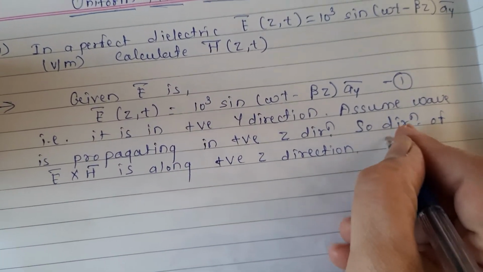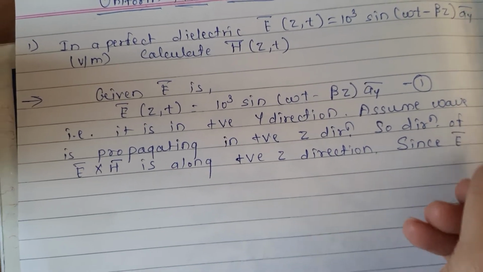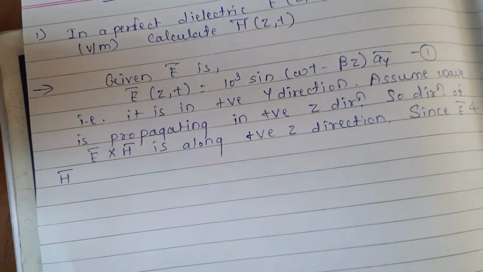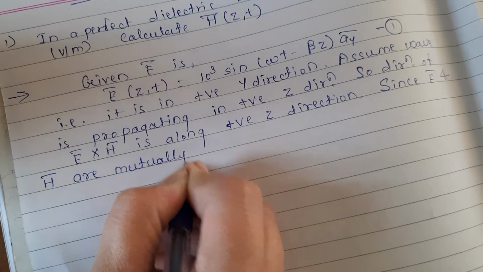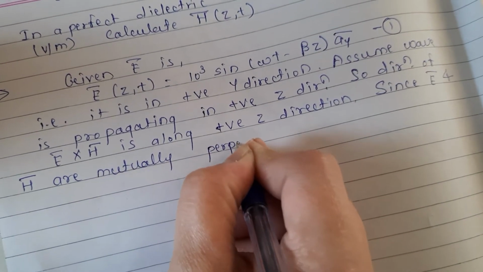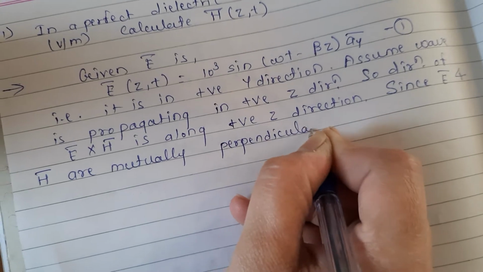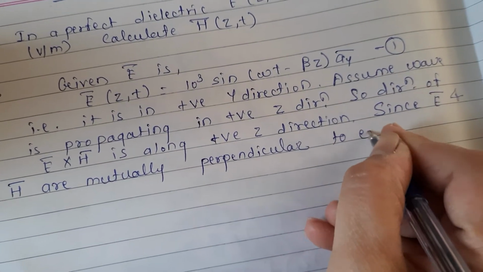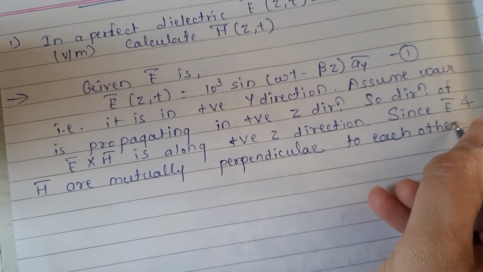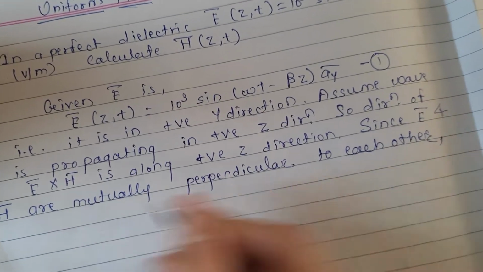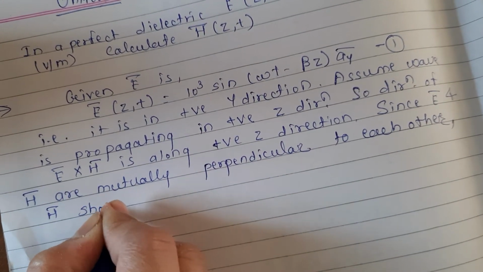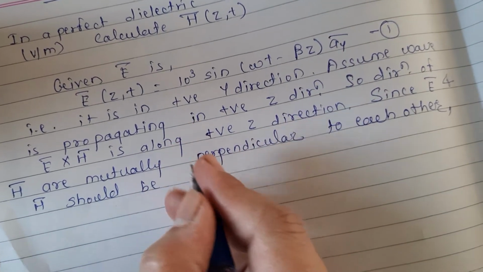Since E and H are mutually perpendicular to each other, H should be in the x direction.